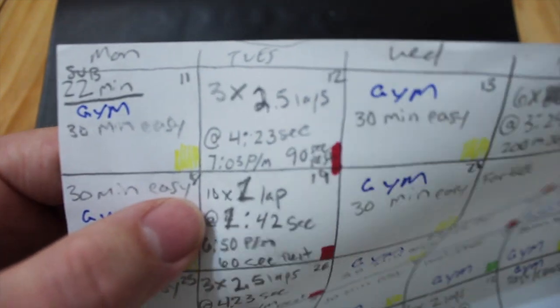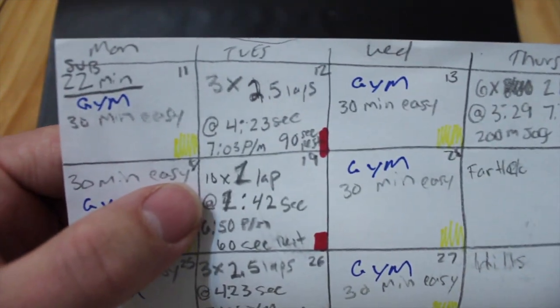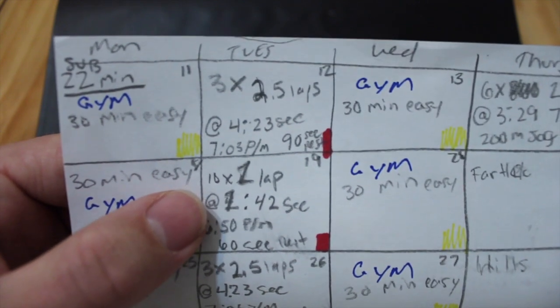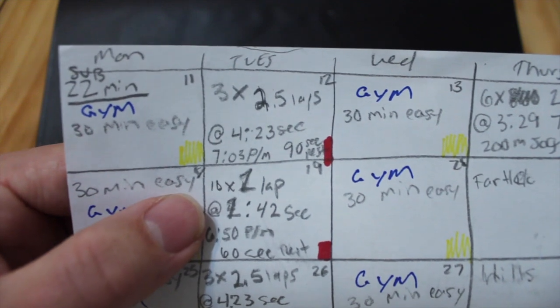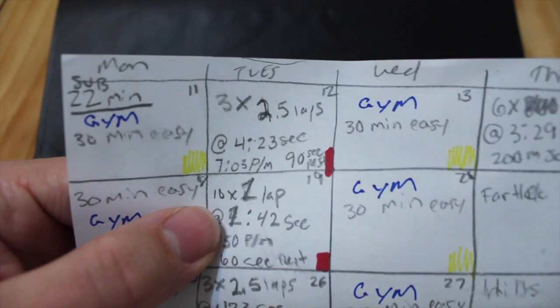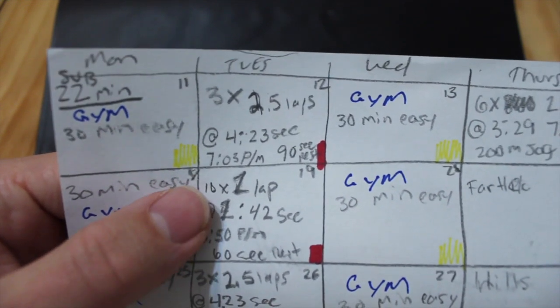It's a 3 by 2.5 laps. All the plans that are on there are in kilometers. So this is a 3 by 1 kilometer, and that essentially goes to 2.5 laps on the track. The workouts with laps, we're doing all of them on the track. I have an app, Map My Run.